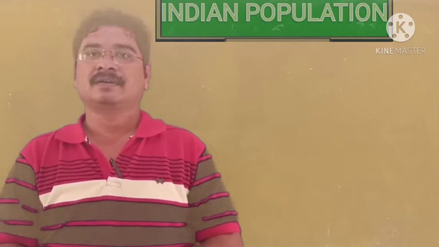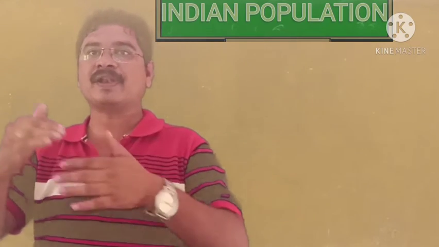As per the 2011 census, the total population of India was 121.01 crores, around 121 crores. It accounts for 17.5% of the world's population, with 2.4% of the total land area. How has the population grown?